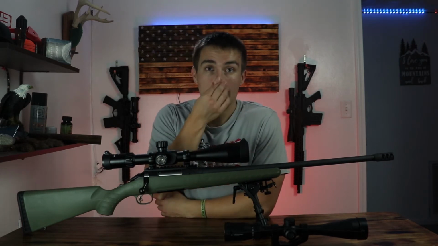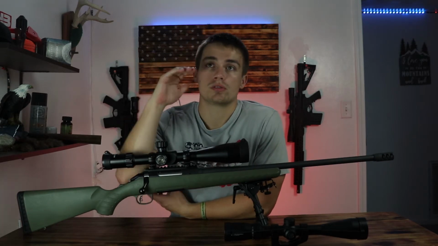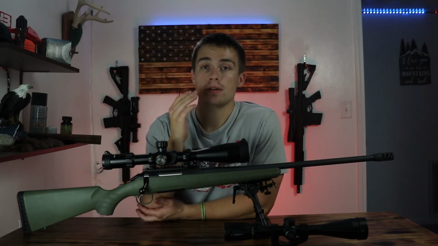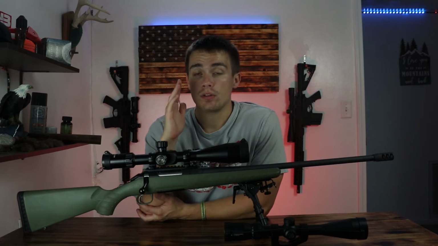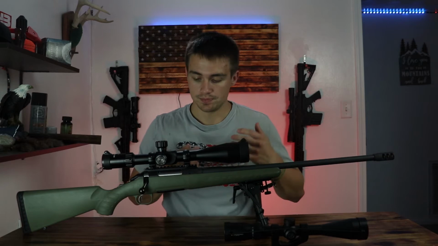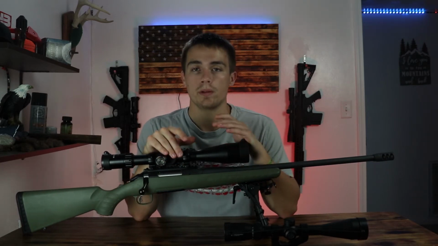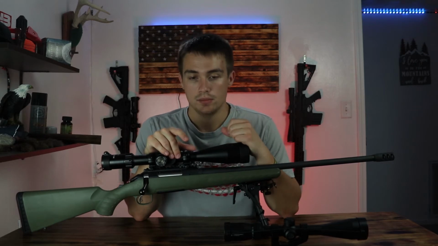So if you are on a 6 power and your reticle shows 1 MOA increments, no matter what power you're on, you will still have 1 MOA increments regardless. And that's where the first focal plane shines. It allows for that consistency.